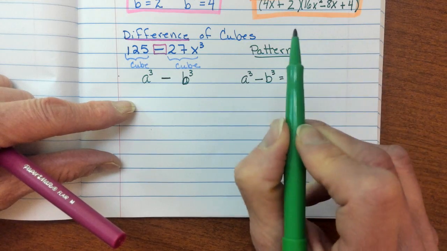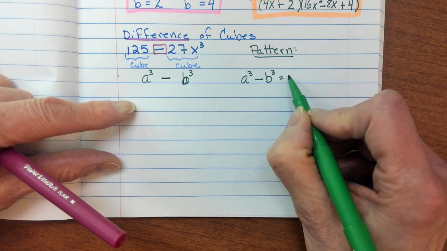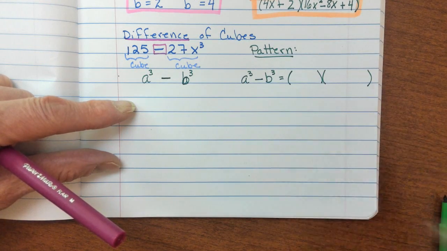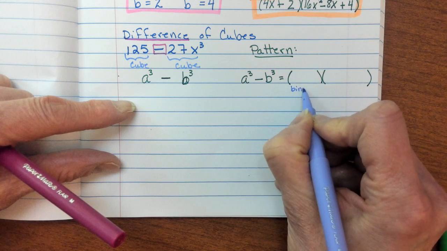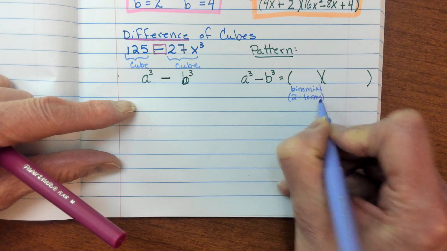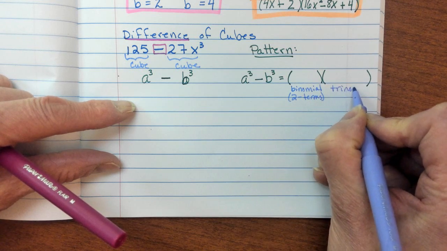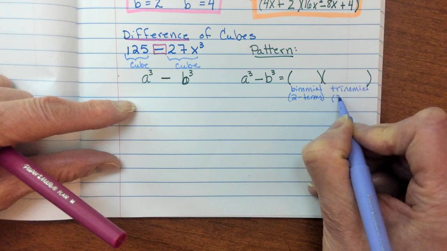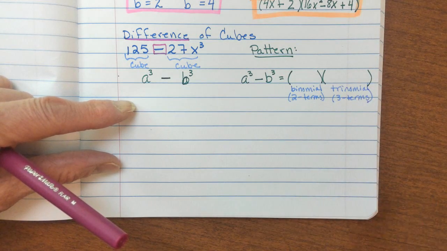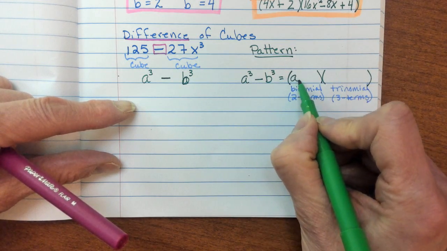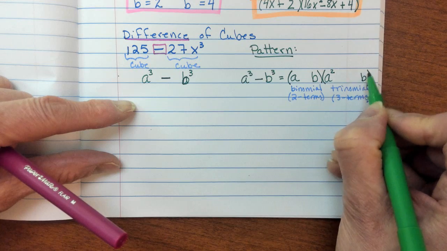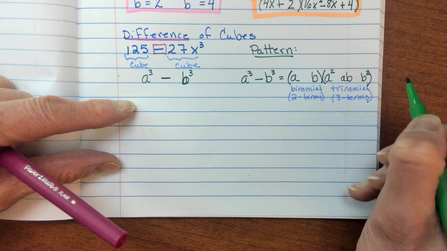So if you remember what we did in the last video, we had a binomial times a trinomial. So let's write that down. This is going to be a binomial which has two terms, and this is going to be a trinomial which has three terms. Okay, that's just one way of helping you to remember the pattern. So I'm going to have a, b. Then I'm going to have a squared, b squared's at the end, and ab is in the center.